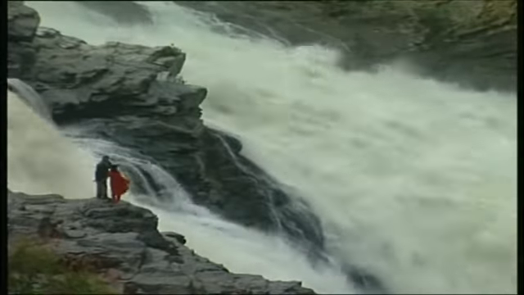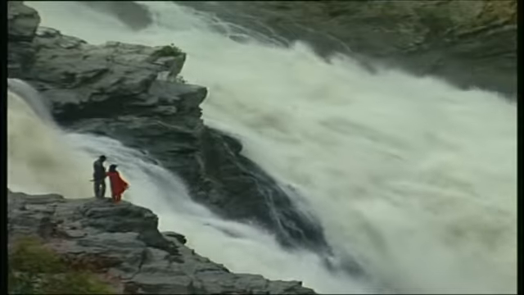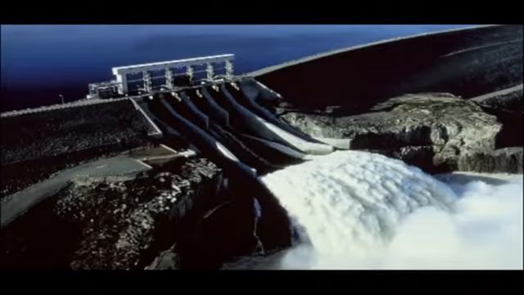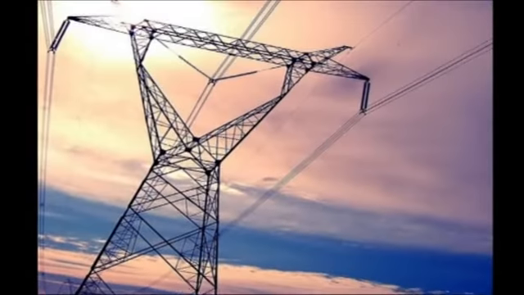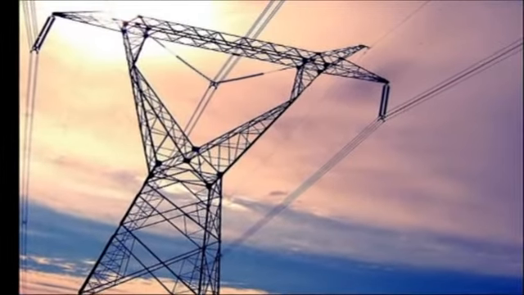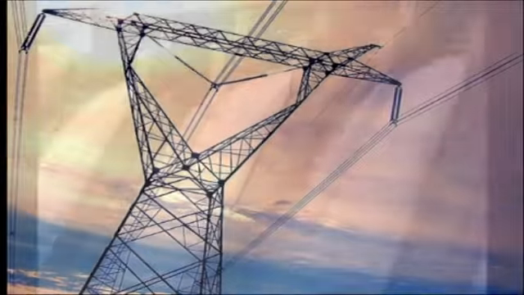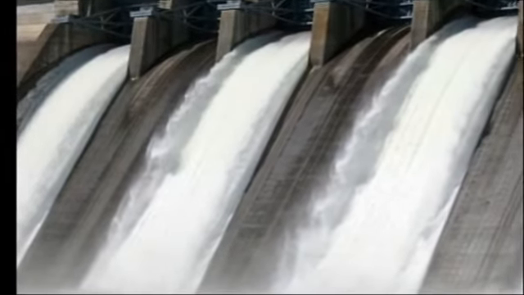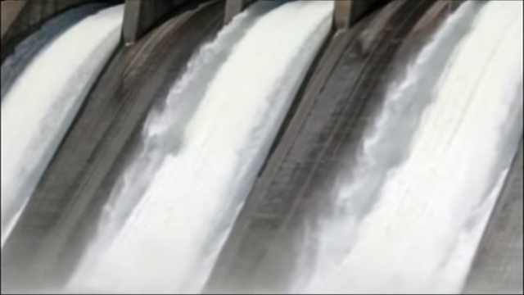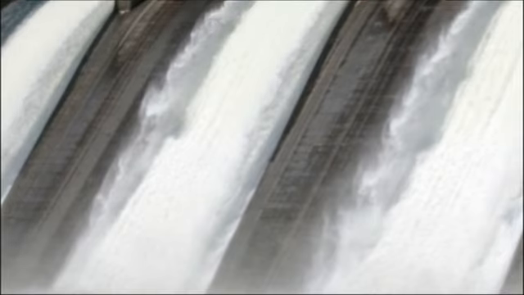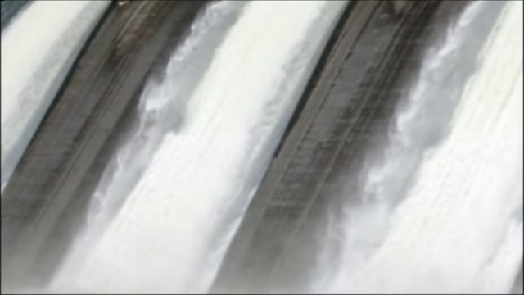It requires no burning of any fuel. These power generators do not pollute the atmosphere or the hydrosphere. Hydroelectric power is also combined with thermal power plants. With this combination, the thermal plant can supply power if the hydroelectric plant is affected by drought.